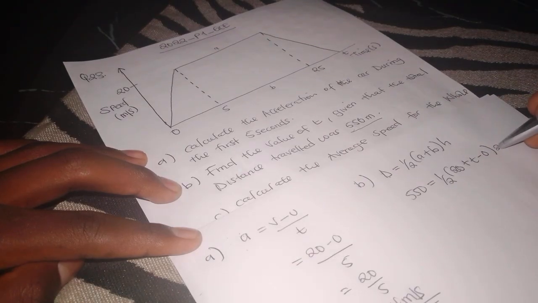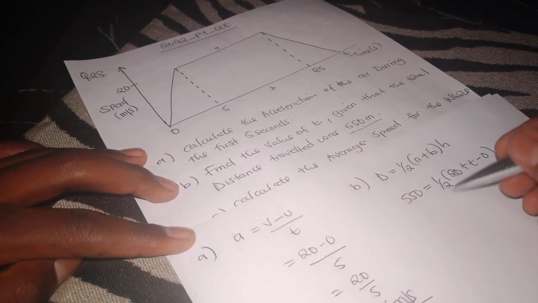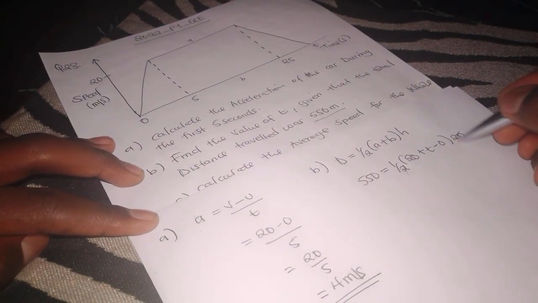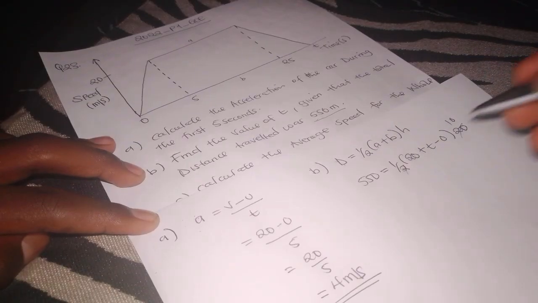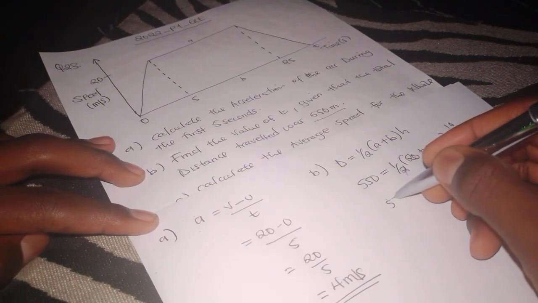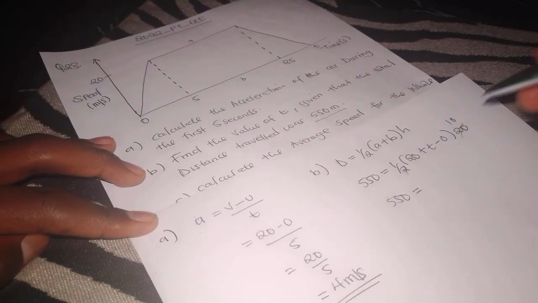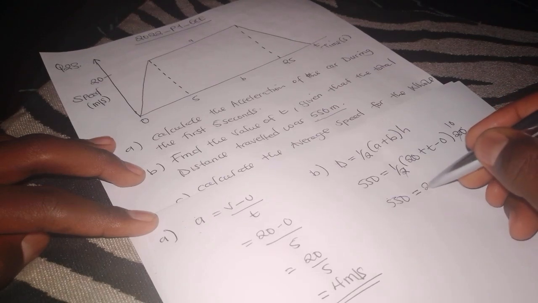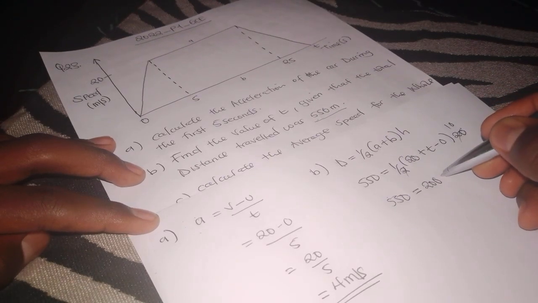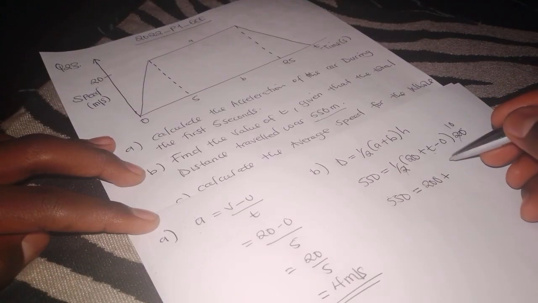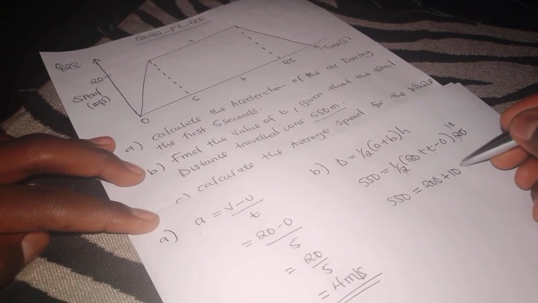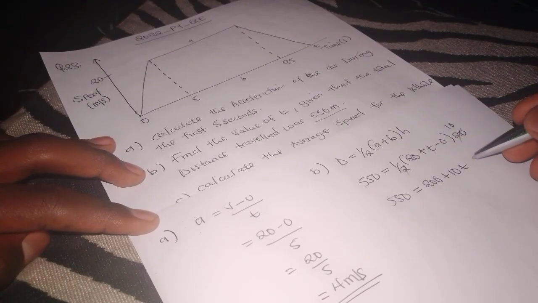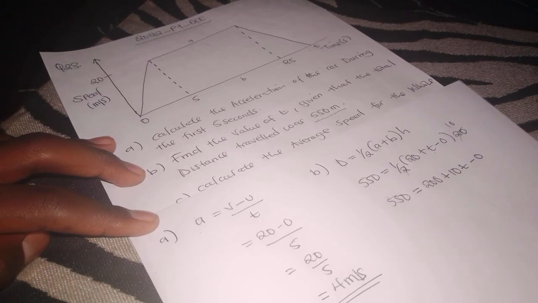So we say 20. Then this one can cancel with this one, and we remain with 10 here. So 550 is equal to 10 times 20, which is 200, plus 10 times t, which is 10t, and 10 times 0 is 0.